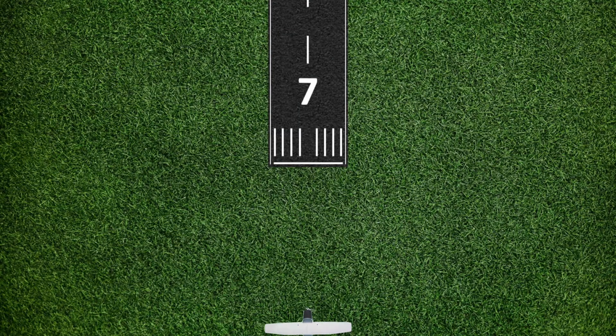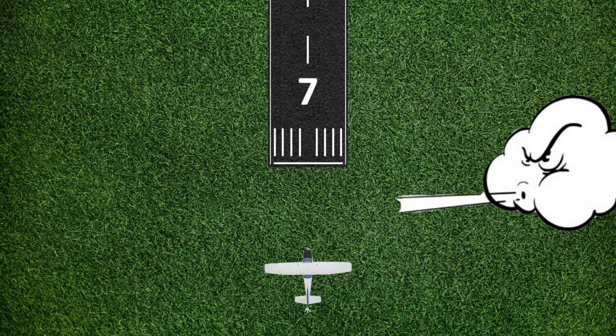The pilot should apply an appropriate wind correction angle while on final by turning the aileron into the wind and applying rudder in the opposite direction. This is known as a side slip.